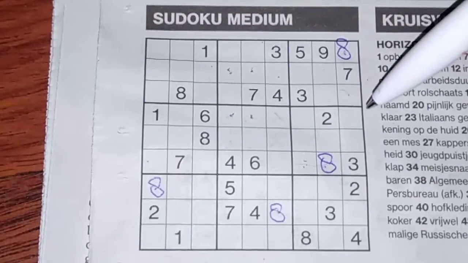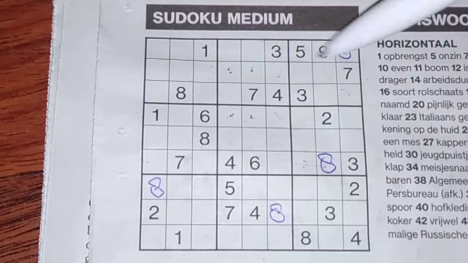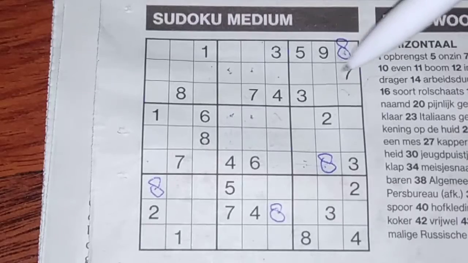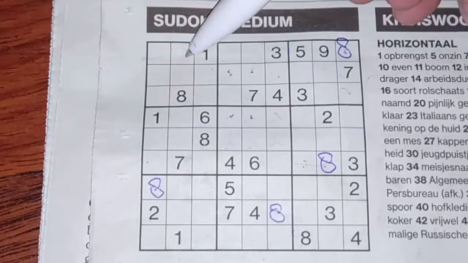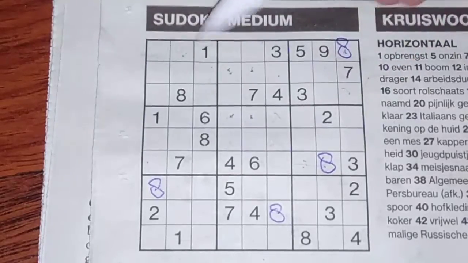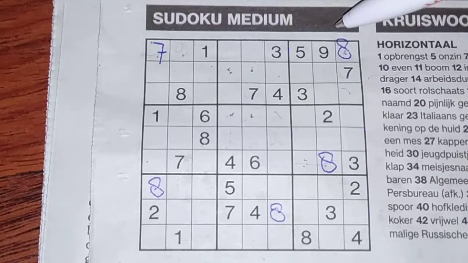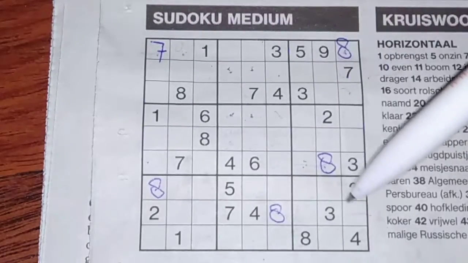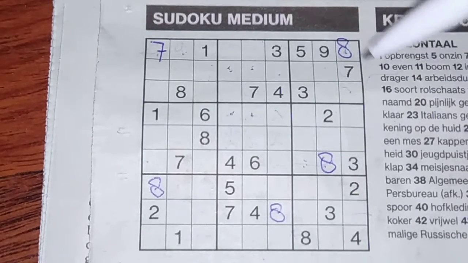So let me see with other digits. How about the 7? We have 4 7s I can see. So 7 in the third row, 7 in the second row. So in the first row, the only 2 places for the 7 here or there. But I see here 7, no 7 there. 7 should be here. I cannot continue with the 7.